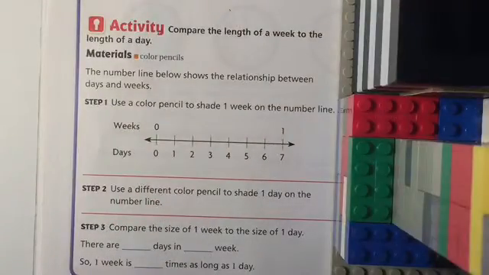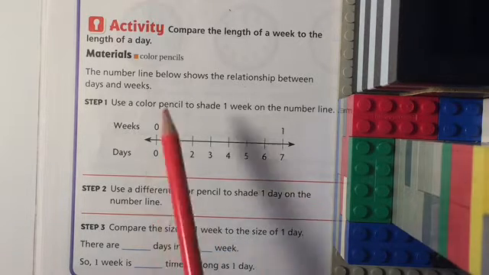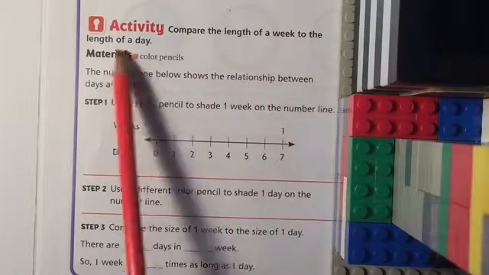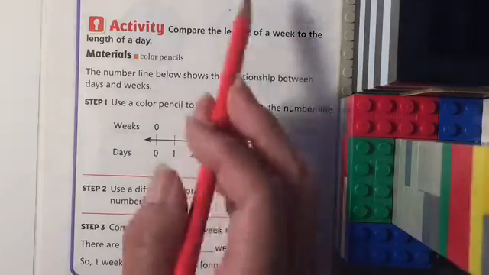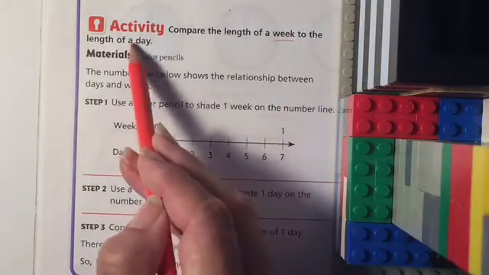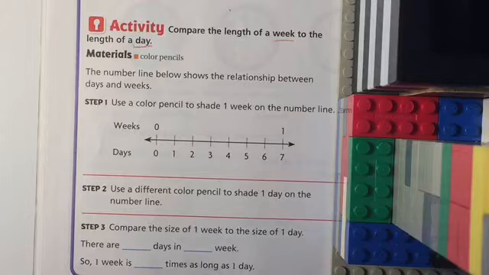So a second ago, we used a chart to convert hours to minutes. And now we're going to go ahead and use a number line to convert time. So we're looking at this. Compare the length of a week to the length of a day. So we're going to be comparing a week to a day. So how many days are in a week? Yes, of course. You should have said 7.